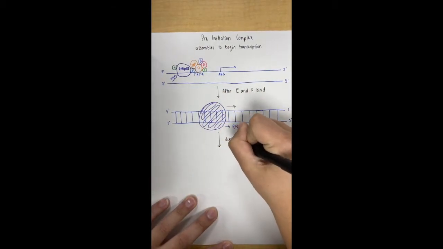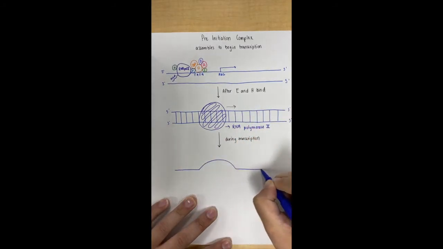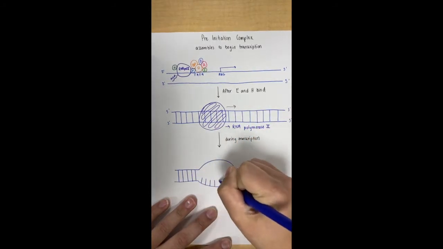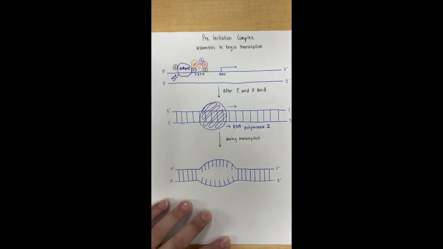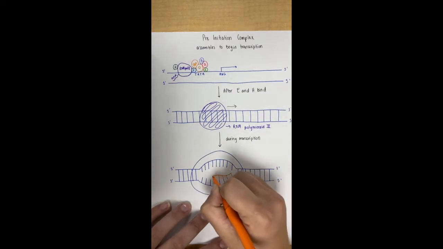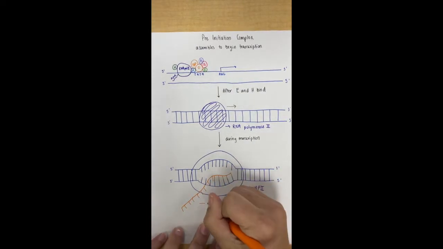Within the RNA polymerase, the DNA has separated and RNA is being made and dangles out of the RNA polymerase. Once RNA polymerase reaches a stop codon, phosphorylation signals RNA polymerases to release from the promoter.